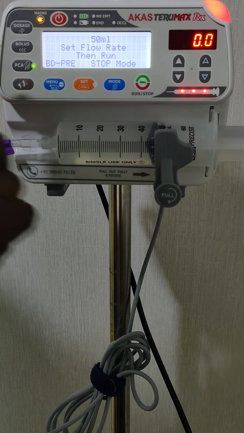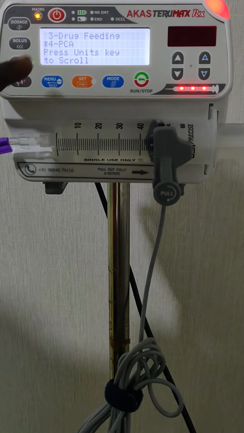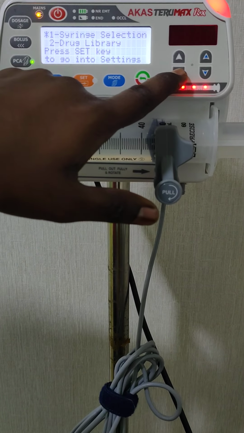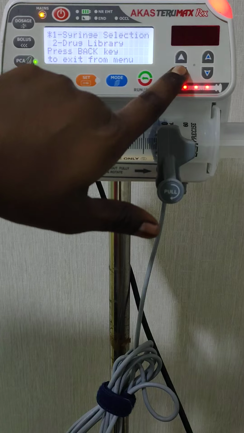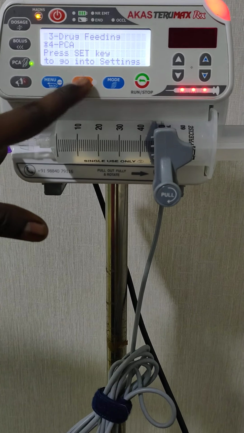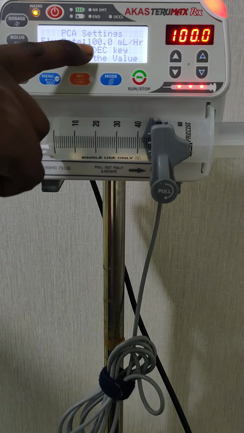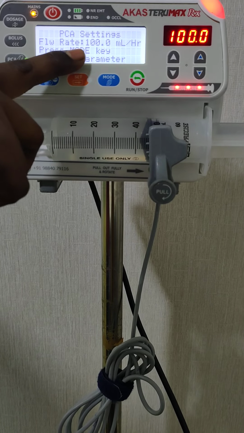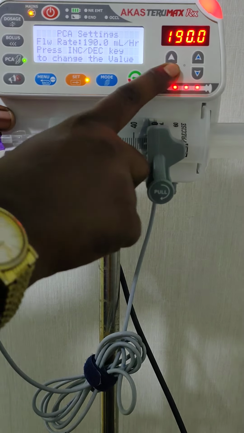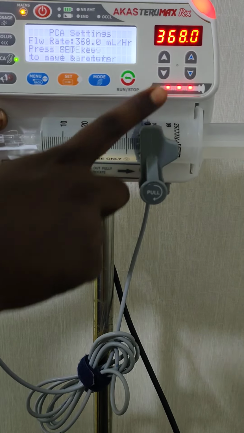For that we have to go into the menu setting. Press the set key, press the menu. The fourth option inside the menu, you can count it, number 1. Using the increment decrement key, you can scroll through all the settings. This is second, third, then fourth. The fourth one is the PCA setting. Here press the set key. Inside, the first parameter is the flow rate, 100 ml per hour, which we have set by default. This is adjustable. Based on the syringe size, the minimum and maximum flow rate will differ as per the applicable flow rate.